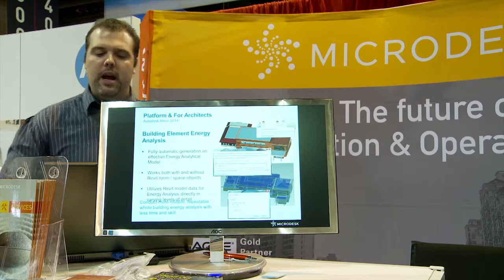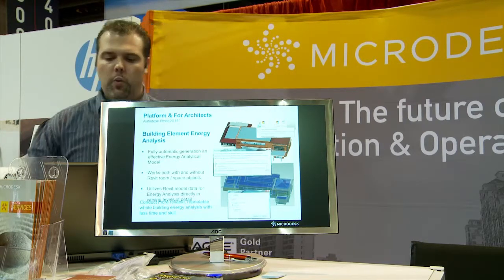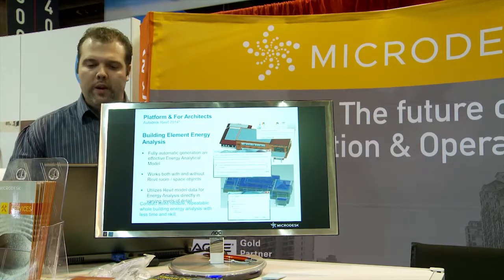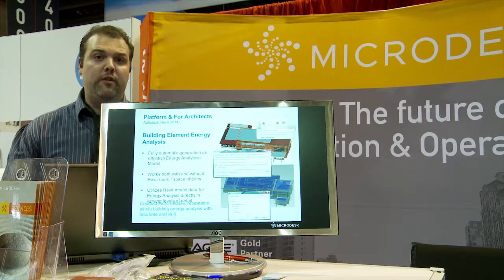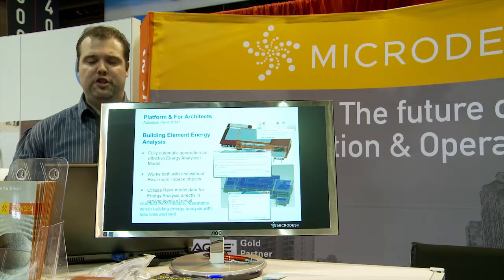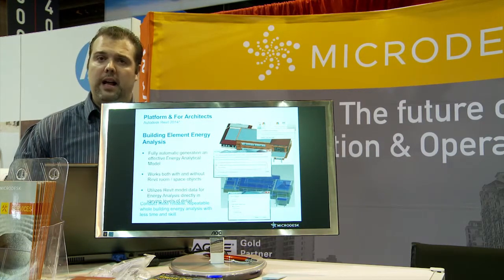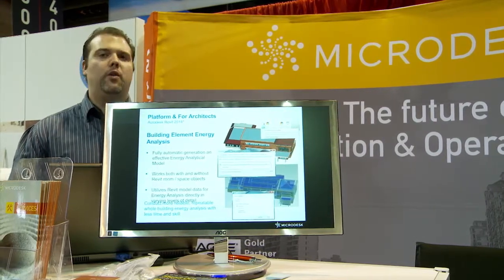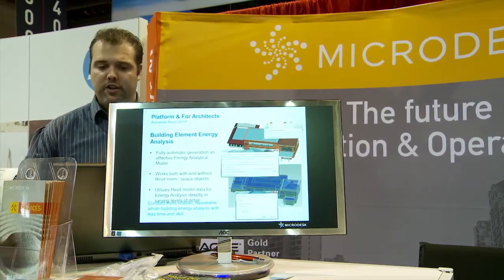So what this allows you to do now is, simply with a simple model the way it is, you can start generating an analysis without worrying about the bounding conditions of all the other rooms. Without generating rooms or spaces, you can now generate an energy analysis. This is definitely something that I would say would shave hours of effort on this kind of task.